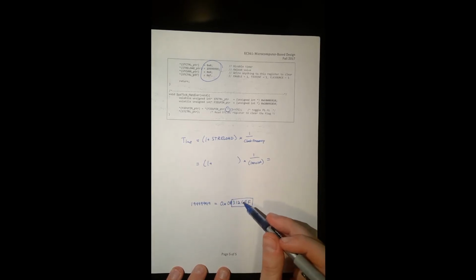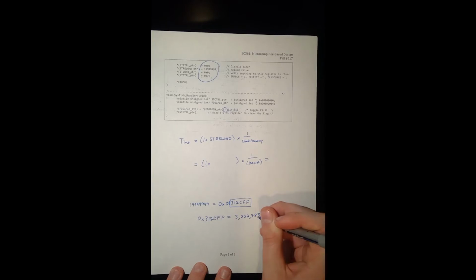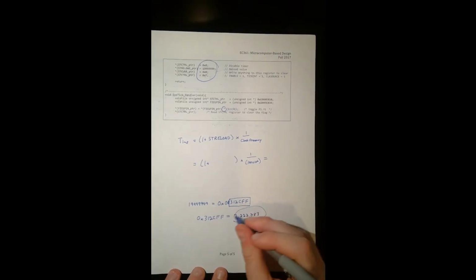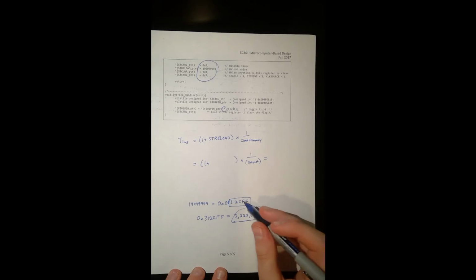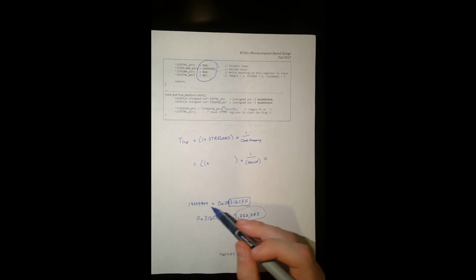So only the 312CFF part is actually going to be used as the timer. The 01 that makes it equal to 19999999 is going to be discarded. So we're actually not going to have a good portion of this timer. If we convert 0x312CFF into decimal, we're going to get 3222783. That's the actual value of the sys-tick timer for ST reload, not the value shown at face value here, because that's too big to fit into 24 bits.